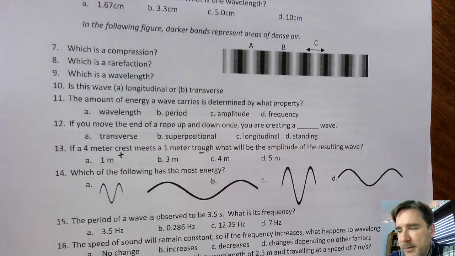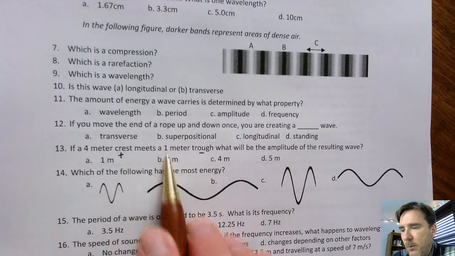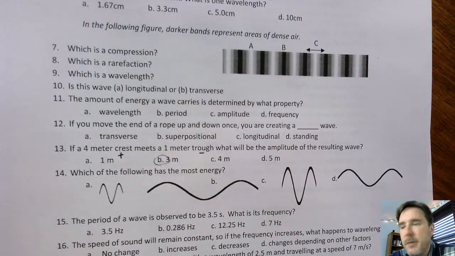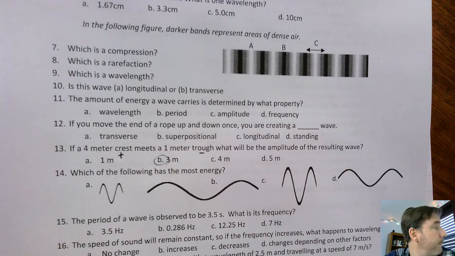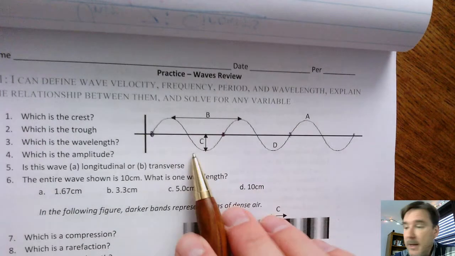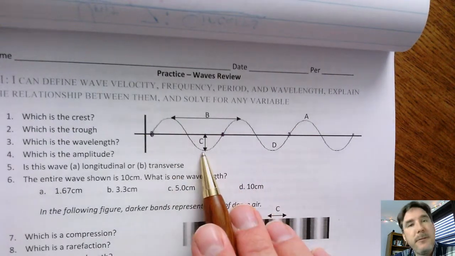So if you got a 4 meter positive meeting a 1 meter negative, then your answer is going to be 3 meters, because you start with 4 and subtract 1, you take 1 away. So that's what crest versus a trough is. If you think of it like the diagram up here, crest, trough. One's positive, one's negative. That's all that is.